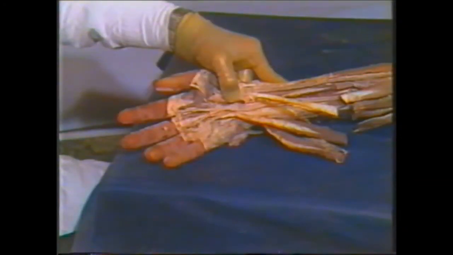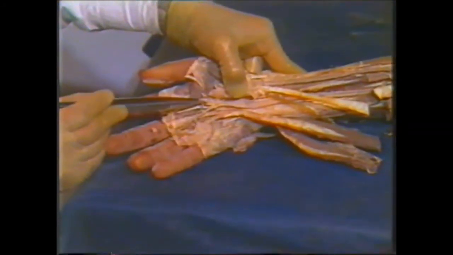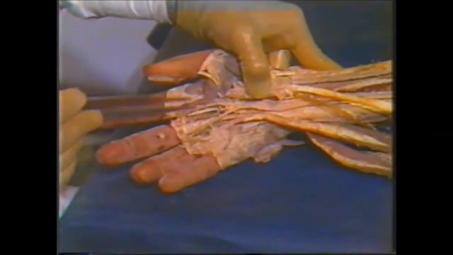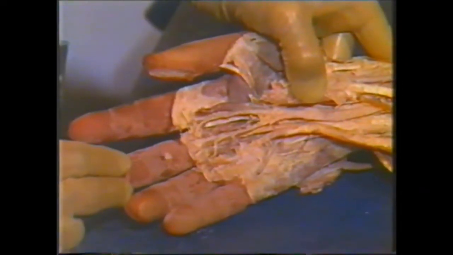The medial and lateral divisions of the median nerve give off palmar digital branches which supply the lateral 3.5 fingers and the first and second lumbrical muscles.